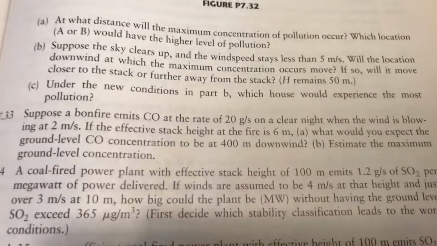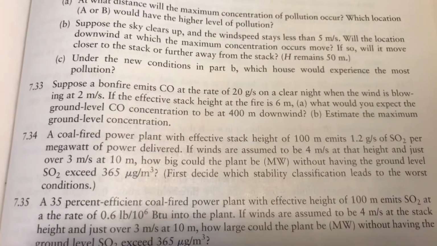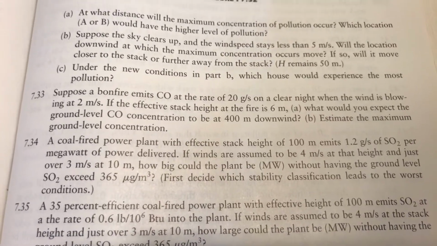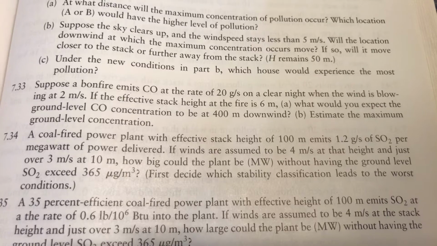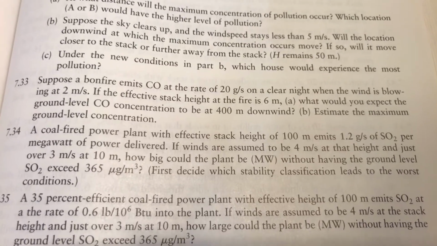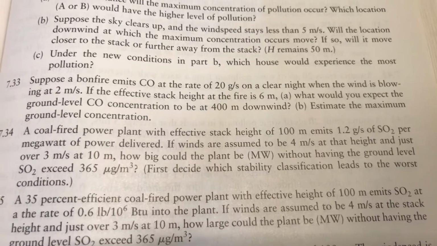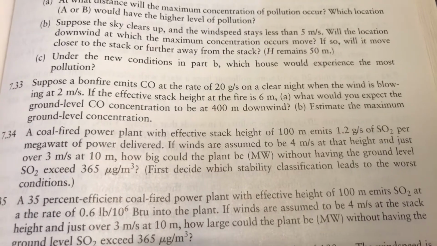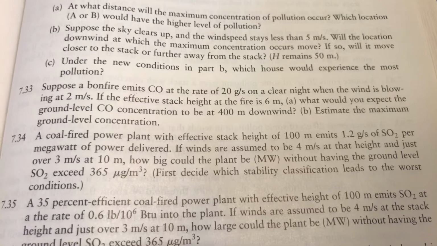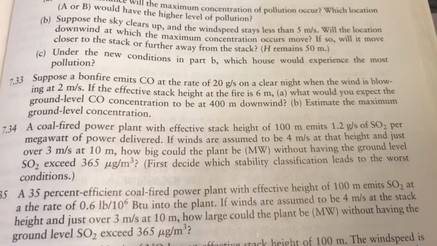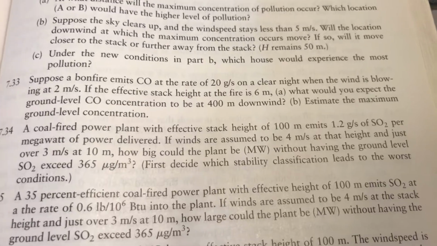Okay, we are going over problem 7.33 at the back of chapter 7. This is a problem about a bonfire emitting carbon monoxide at a rate of 20 grams per second. It's a clear night, so that's important. And the velocity of the wind is 2 meters per second. If the effective stack height at the fire is 6 meters, what would you expect the ground level carbon monoxide to be 400 meters downwind?